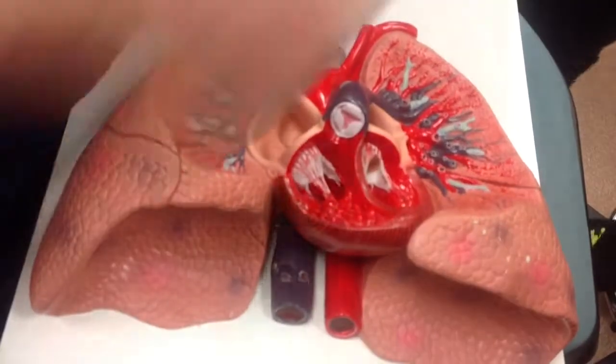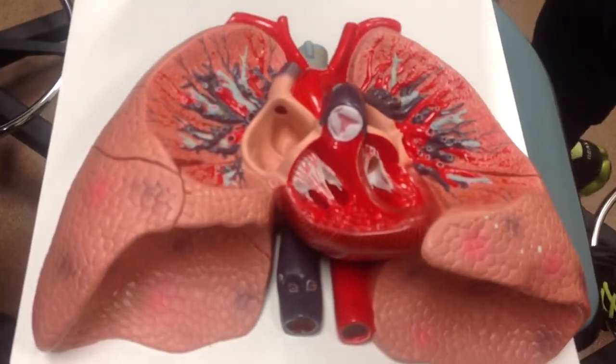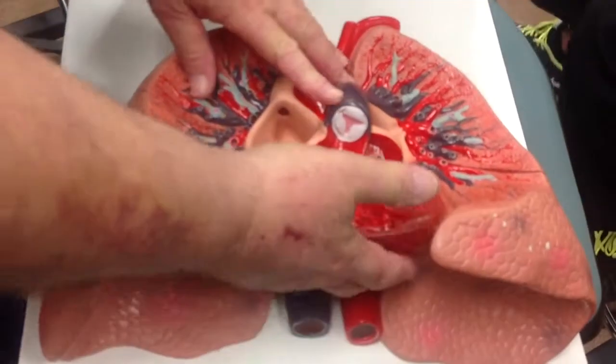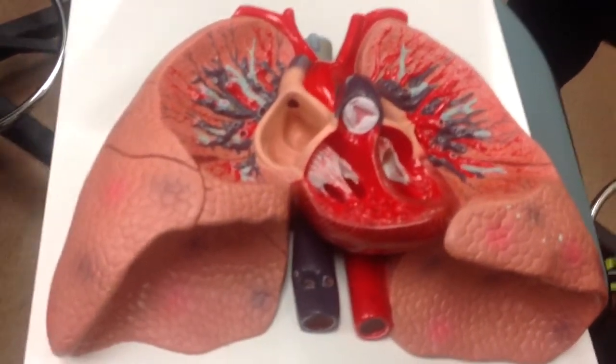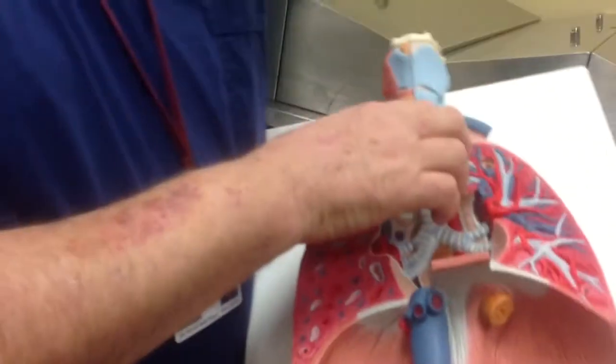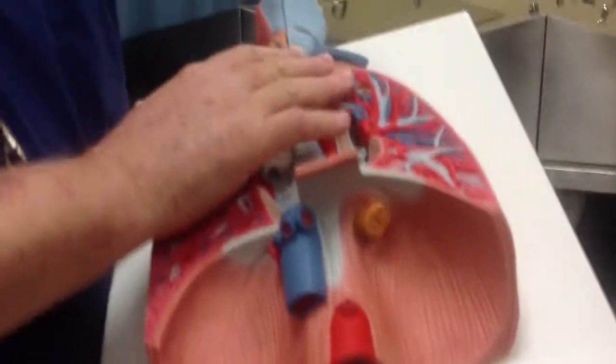But I'm going to use again our lungs that you all dissected. You did a great job. So the heart is the middle mediastinum. Superior mediastinum is the great vessels, all of that. Of course, there's nerves and other structures in there.